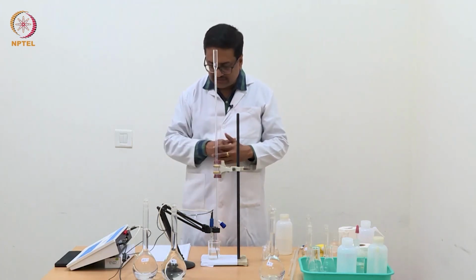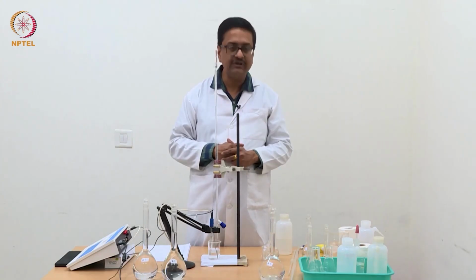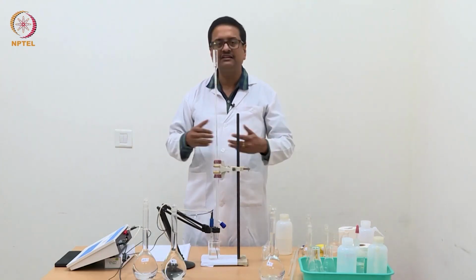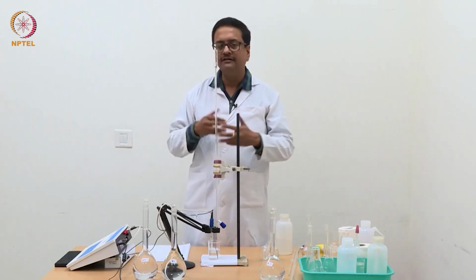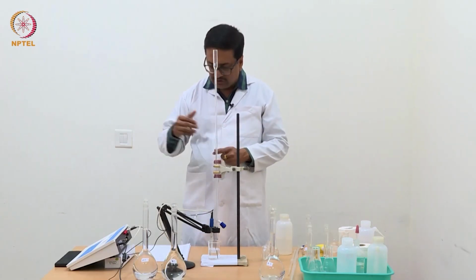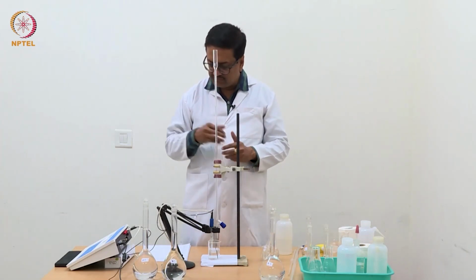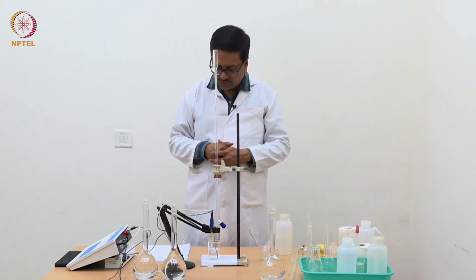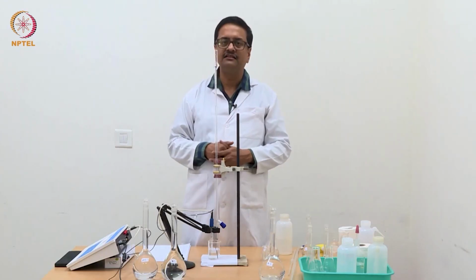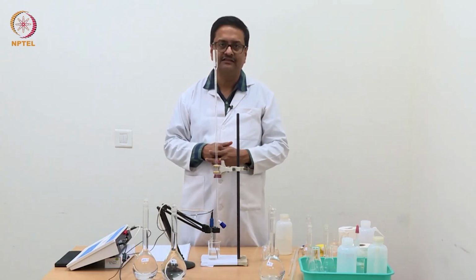Now this acetic acid is a weak acid, which essentially means that it does not dissociate completely. So one can determine the pKa of this weak acid from this potentiometric titration curve. This we will discuss in the theory part of the lecture.